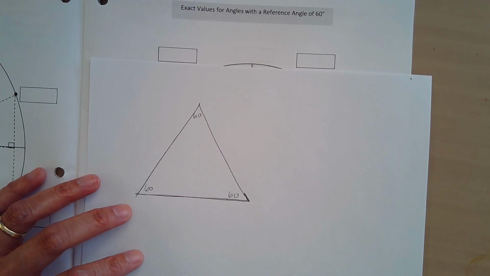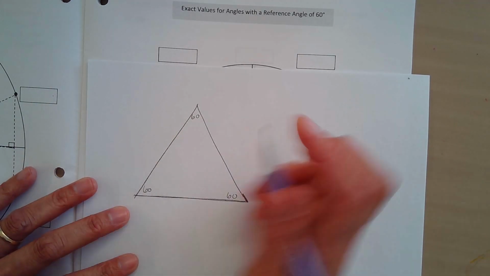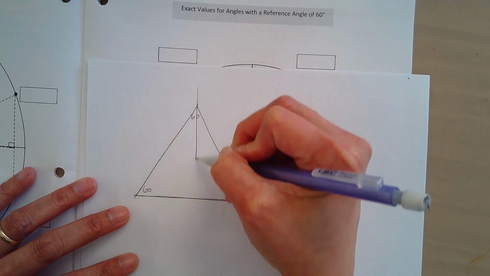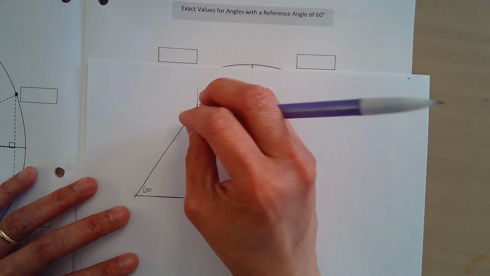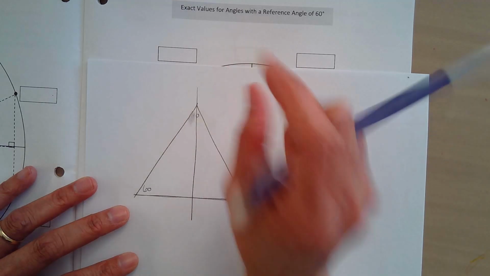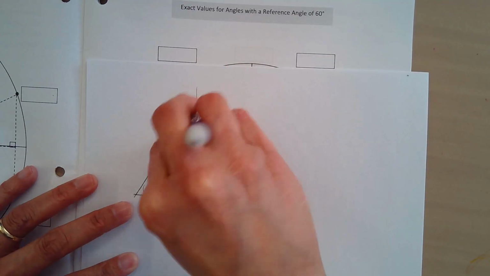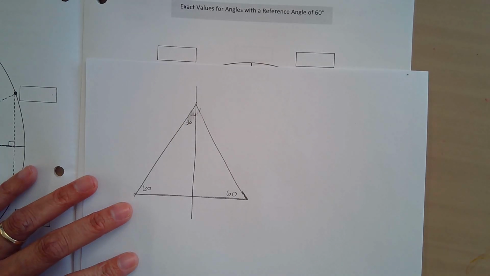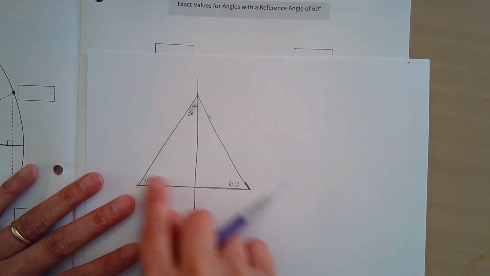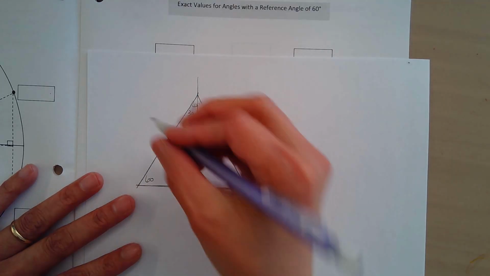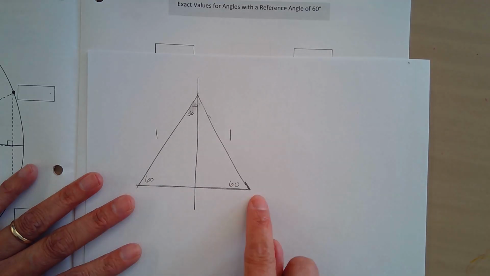Okay, so here's what we're going to do. Well, I don't want that kind of triangle. I'm going to cut this in half. Cut that in half. Okay, so that means, what angle is this? This is 30. Right, so that's now, because this is an equilateral triangle, what I'm going to do is say this is 1, this is 1, and this is 1.